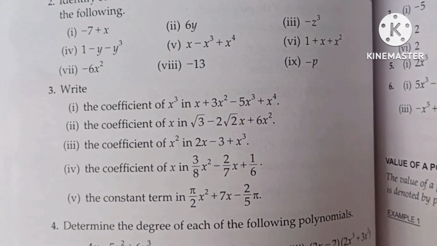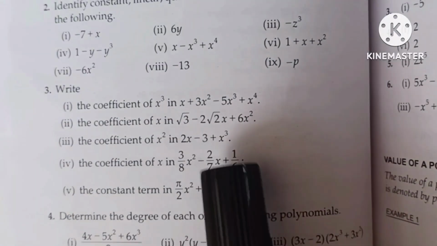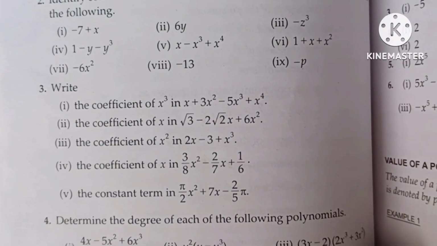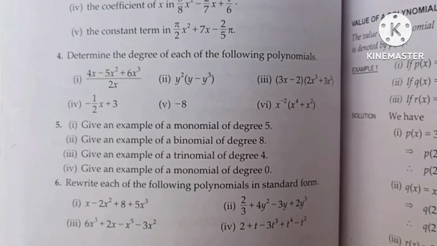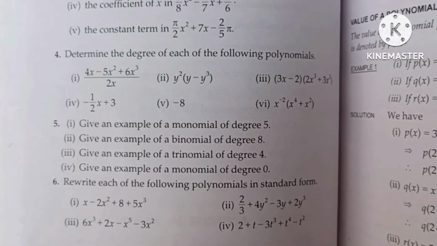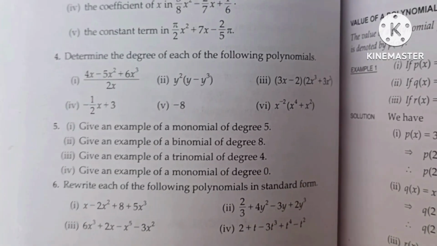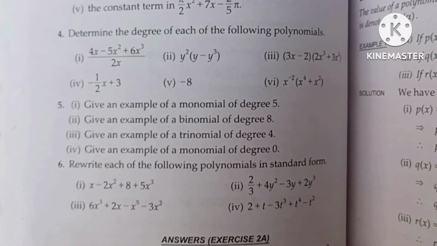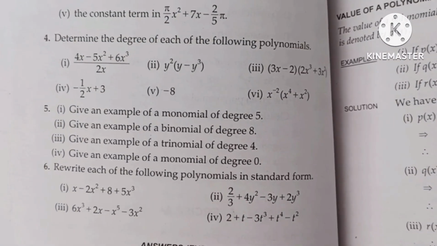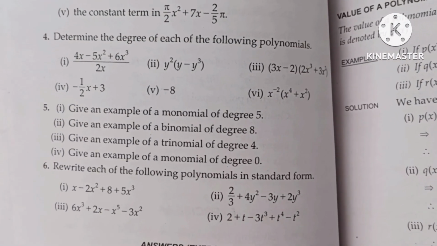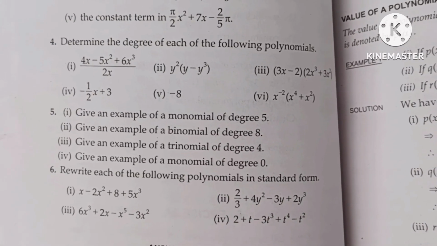The second one is straightforward. The third one doesn't have x square, that is why the coefficient is 0. Rest of them you should be able to do. The fifth one asks to give the examples of different types of polynomials, and the sixth one asks to write the polynomials in standard form. Means you have to write the polynomials in the descending order of the power of the variables.